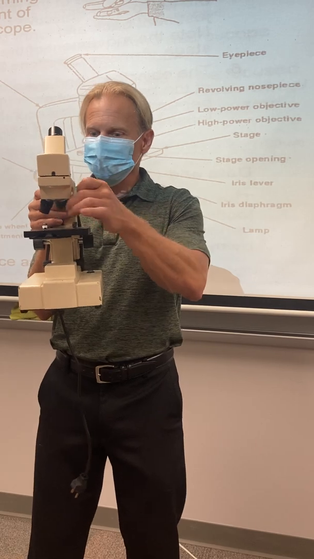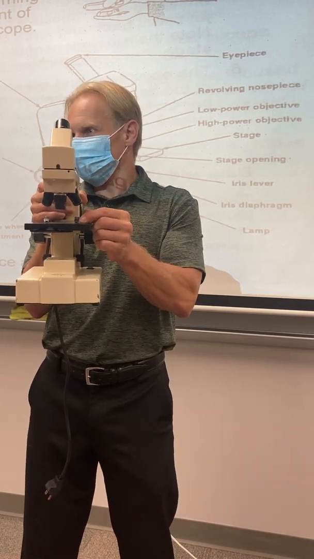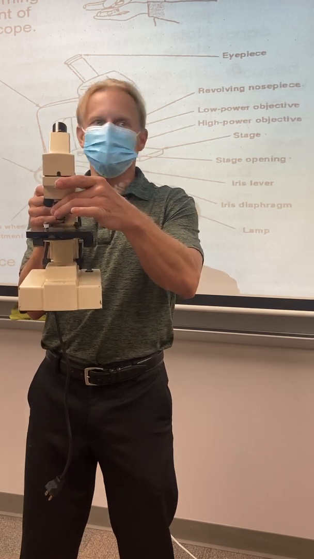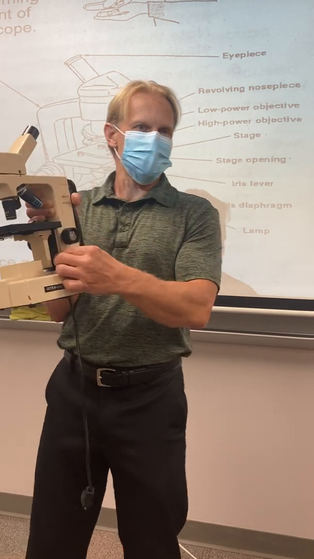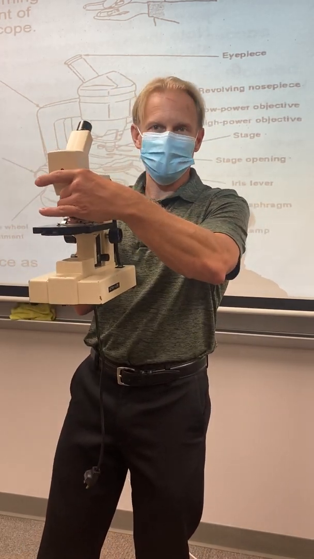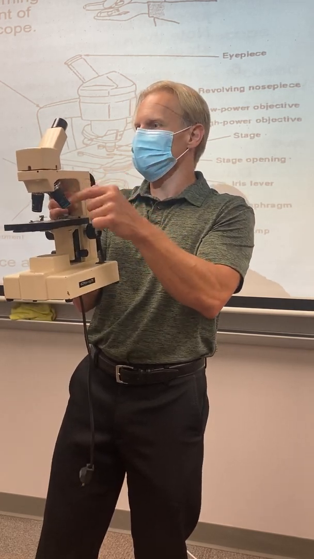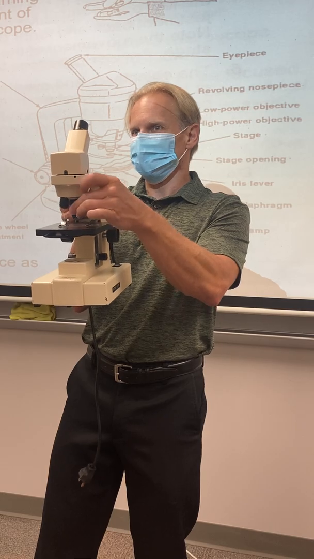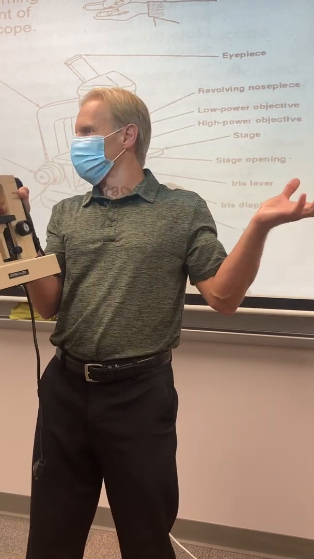So before you go to the next power, double check, make sure that thing is dead center on what you want to look at. Then when you turn, it'll be sitting right there perfectly for you. It'll be beautiful. A little wiggle of the fine adjust, you're good to go. Make sure it's centered again, turn to the next power. If it is in focus, turning to the next power should not ram this lens into the slide. Okay, it should never hit it. Give it a little wiggle of the fine adjust, and now we're on high power.